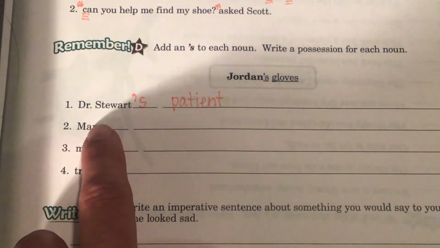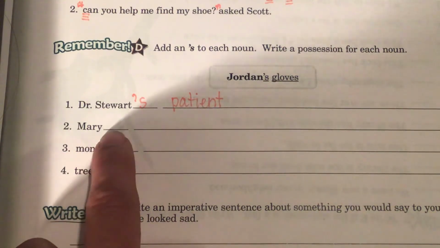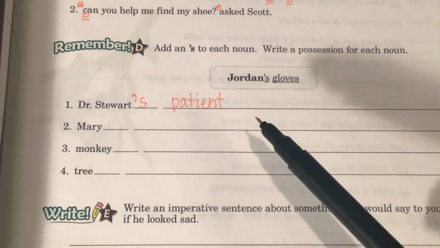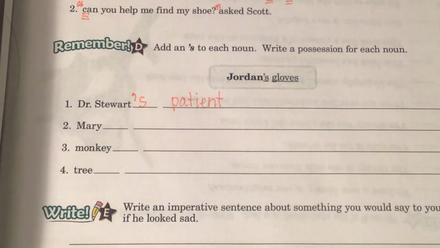So for each of these now, you're going to write the apostrophe S on the short line, and then you get to choose a noun that follows it, something that belongs to them, right? Choose Mary's something, the monkey's banana, I don't know, the tree's leaves, or the tree's fruit, or something like that. All right?